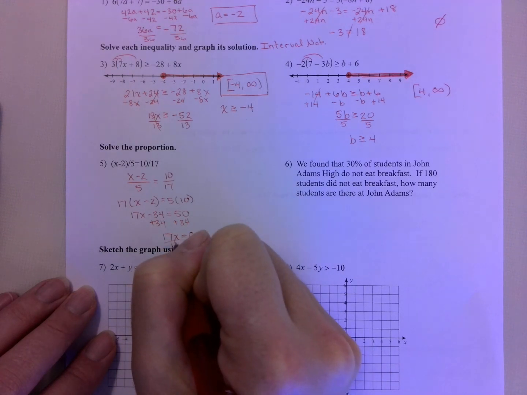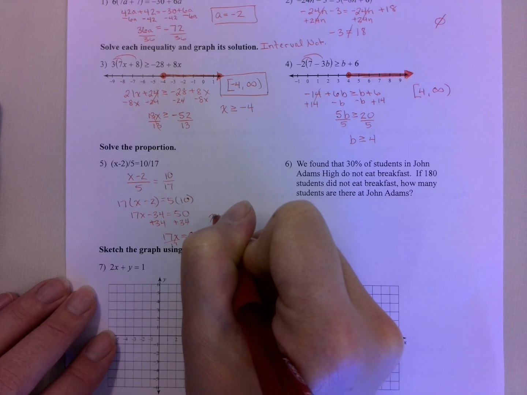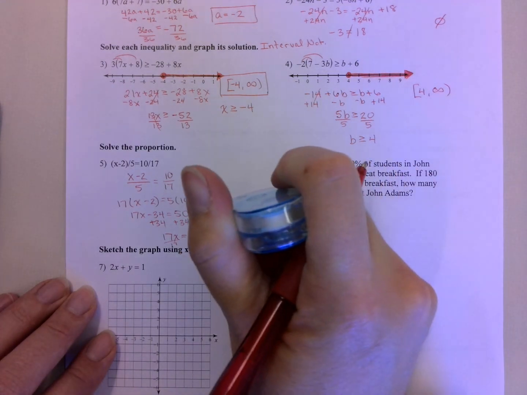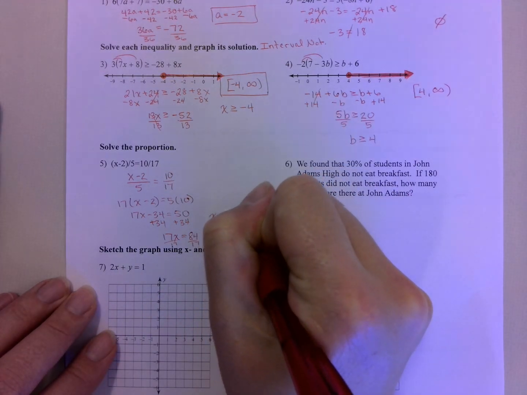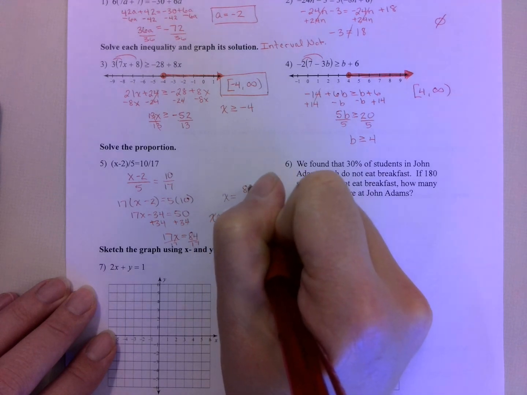Divide both sides by 17, and I get x is approximately 4.94. x is approximately 4.94, and that came from 84 over 17.